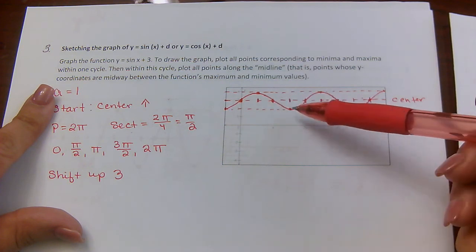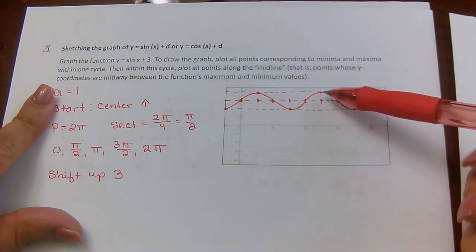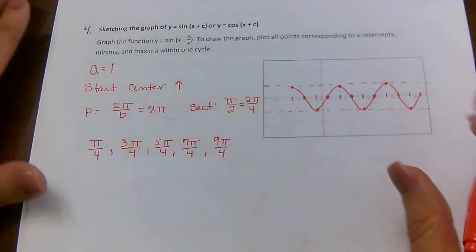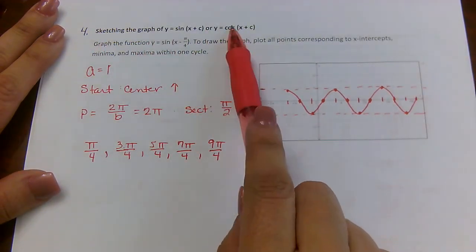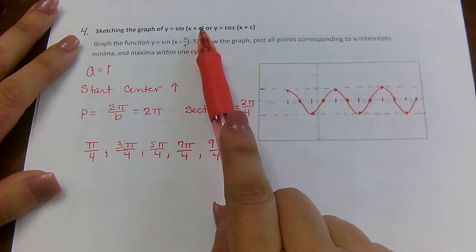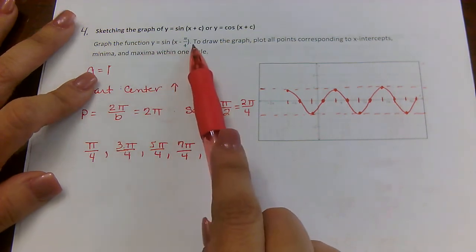Middle, top, middle, bottom, middle, top, and so forth. Okay, number 4, we're going to have a horizontal shift this time. So all I'm going to do is write down my main points.